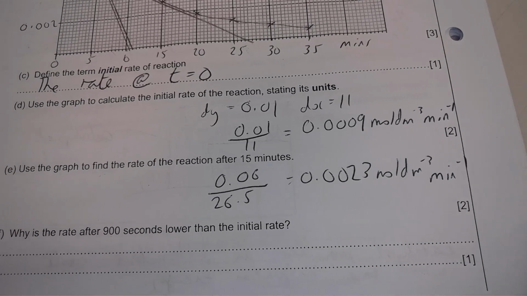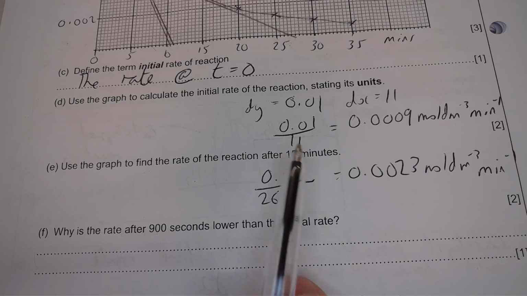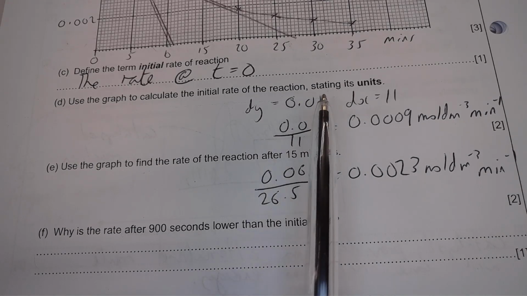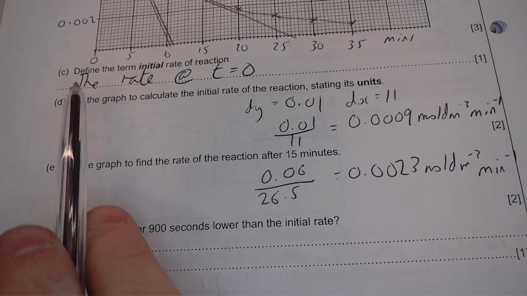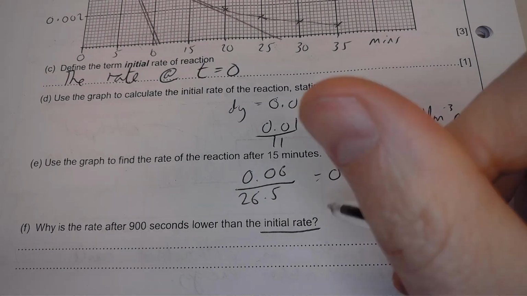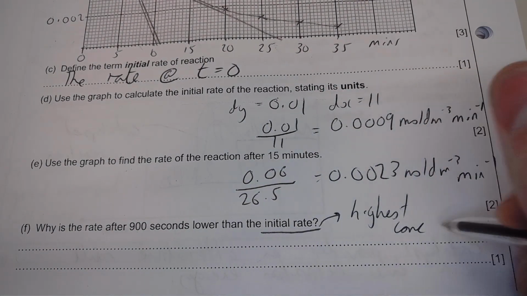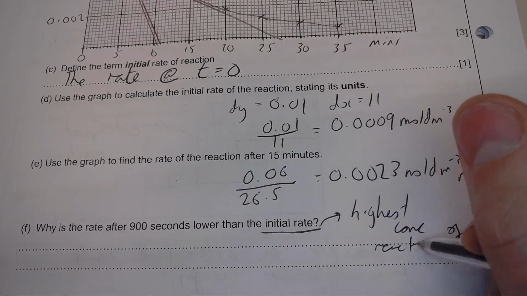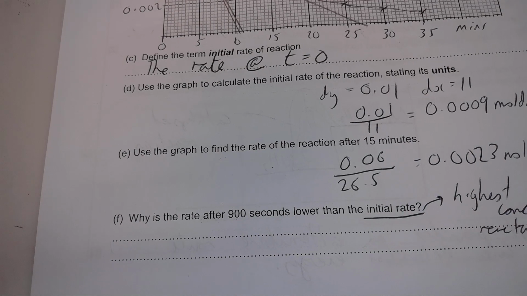The last bit then: why is the rate after 900 seconds lower than the initial rate? Well, obviously, the initial rate is always the fastest rate. The initial rate has the highest concentration of reactants. As the reaction goes on, the concentration decreases.